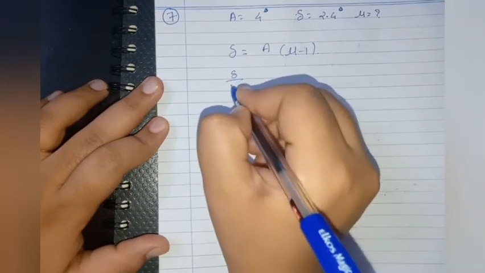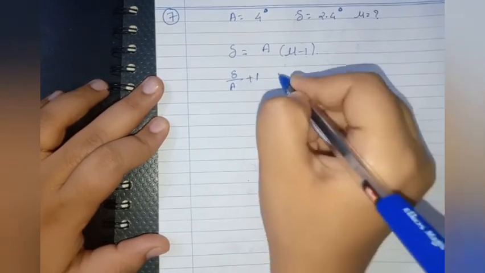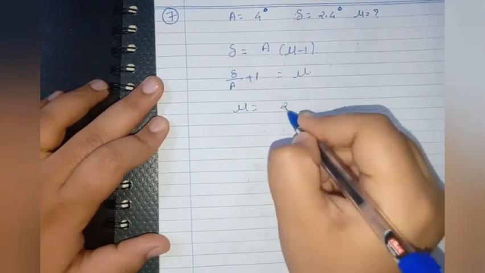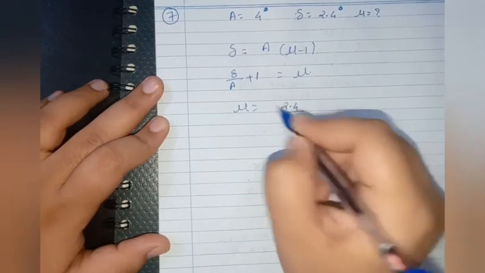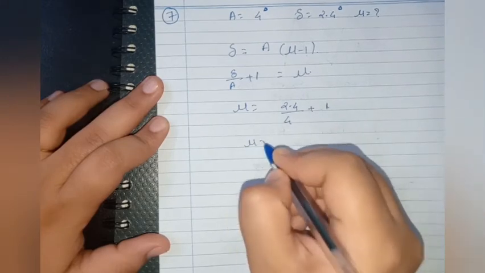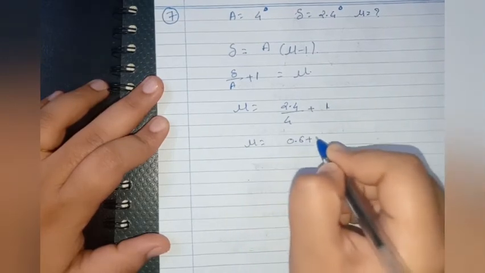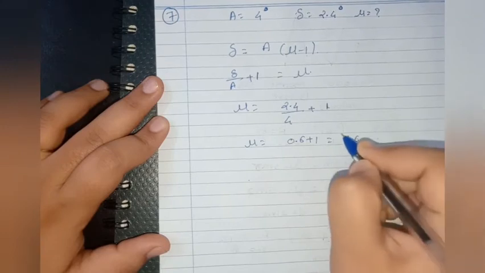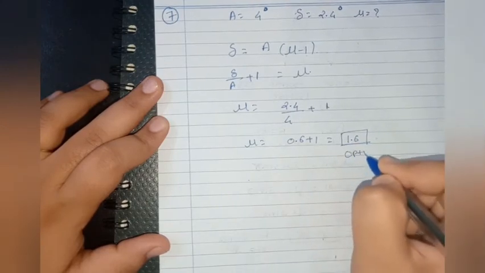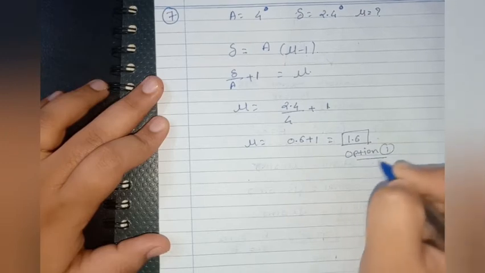So delta by A plus 1 is equal to mu. So mu will be, delta is 2.4 divided by A is 4, plus 1. So mu will be 0.6 plus 1, that will equal to 1.6. So option 1 is correct option.